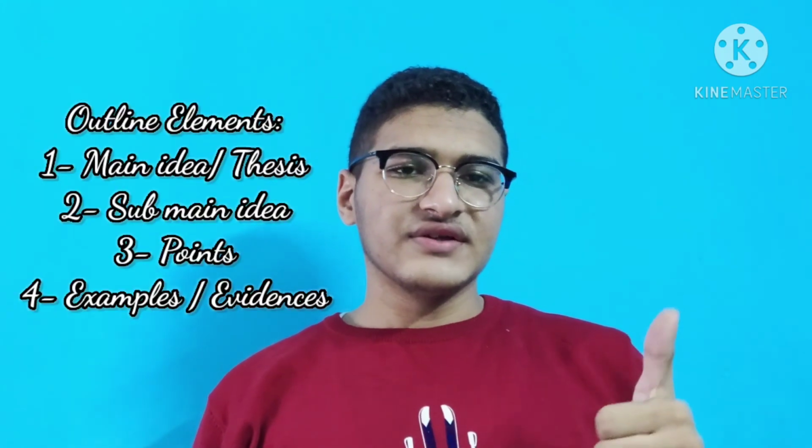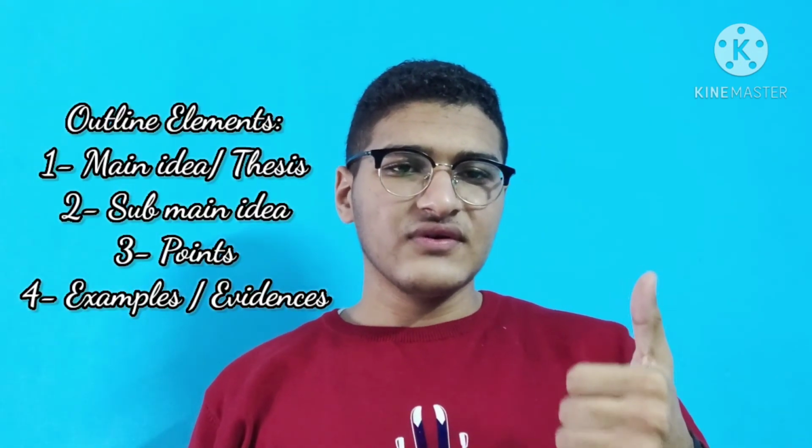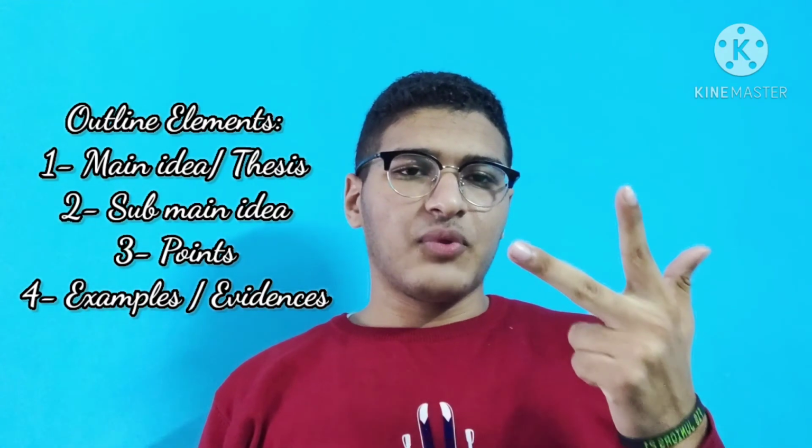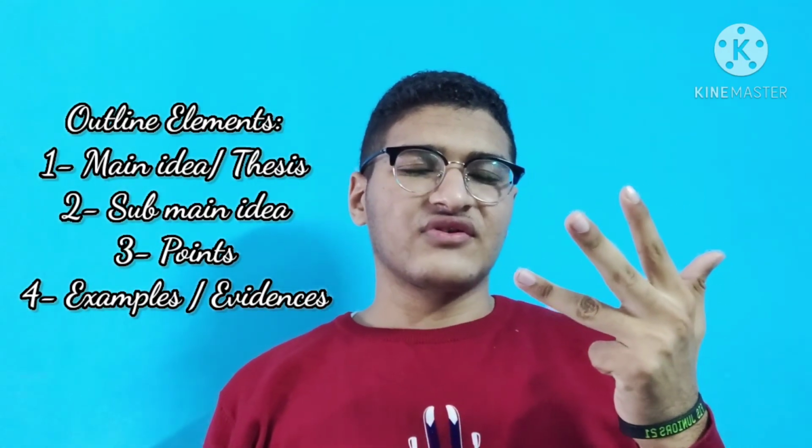To summarize what I have said, step 4 is the outline, when you organize your thoughts about what you will write in this essay, and particularly in the paragraphs. The outline has 4 elements. First is the main idea or the thesis. Second is the sub main idea. Third is the points. Fourth is the evidence.